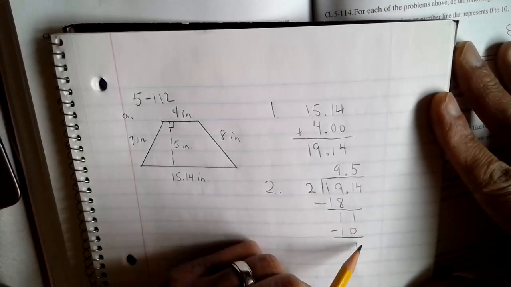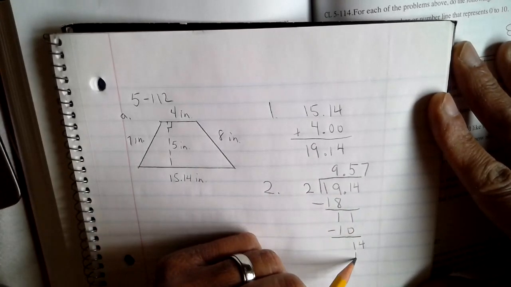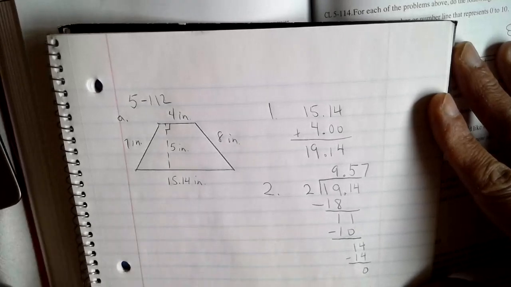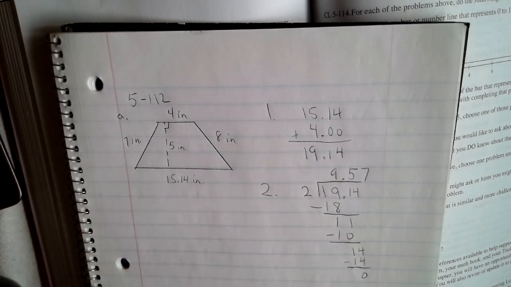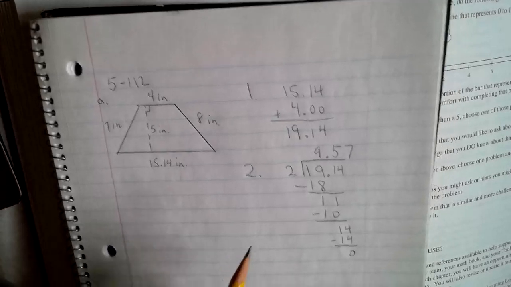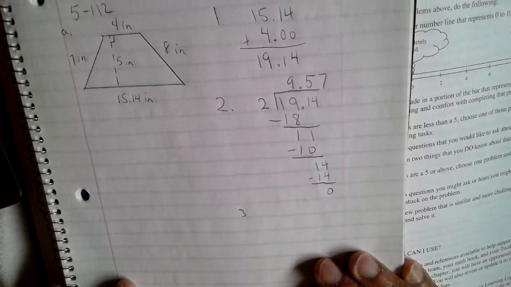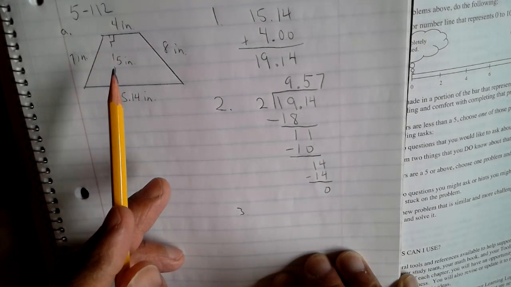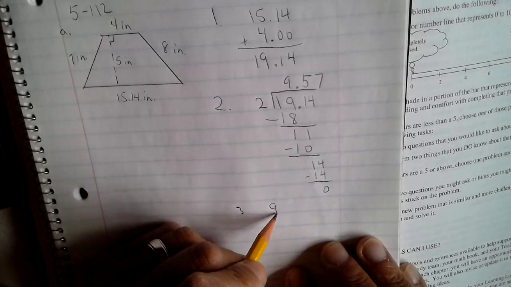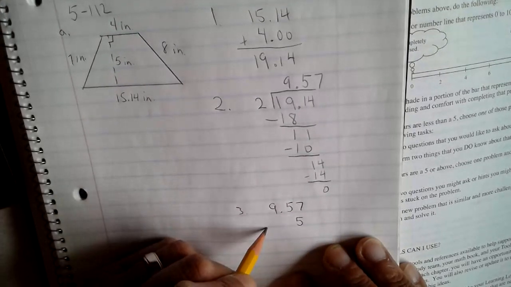Subtract. 14. 7 complete groups. So now we have 9 and 57 hundredths. What we need to do now, our last step, is we're going to multiply by the height. Here we have our height is 5. So we have 9 and 57 hundredths times 5.